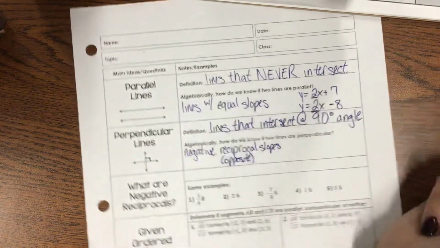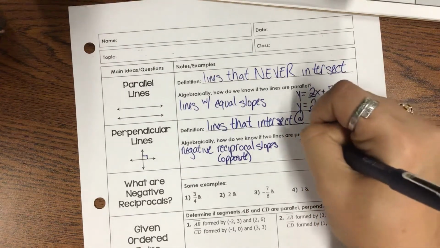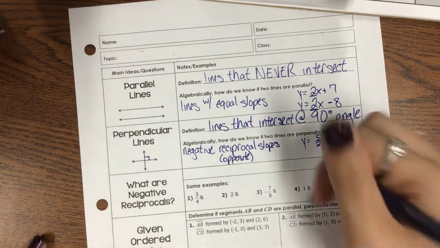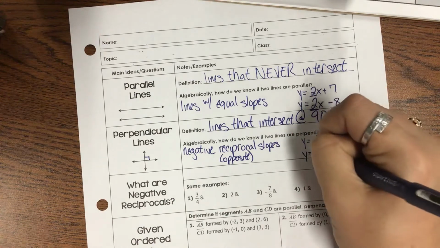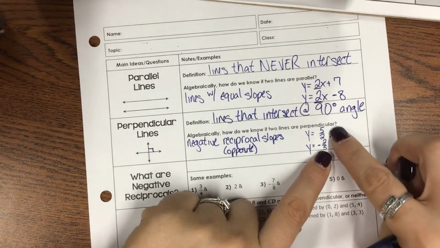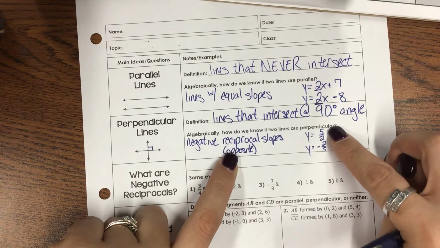So if I'm looking at y equals 5/2 x, the negative reciprocal of that would be y equals negative, then I flip that fraction, 2 over 5x. They need to be negative, so one's going to be positive, one's going to be negative. They need to be reciprocal, which is just flipped.